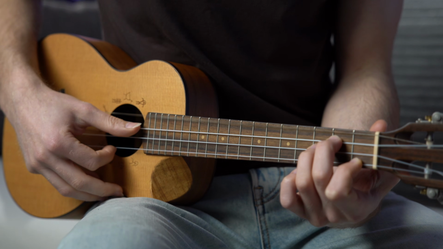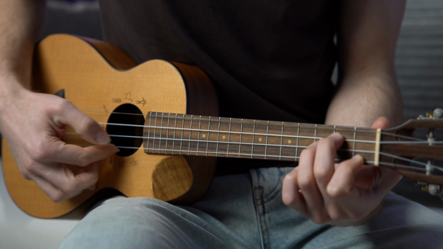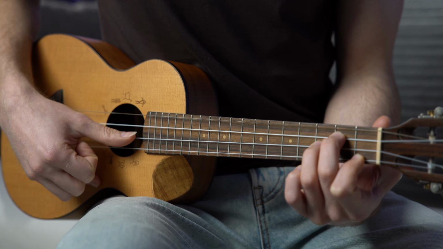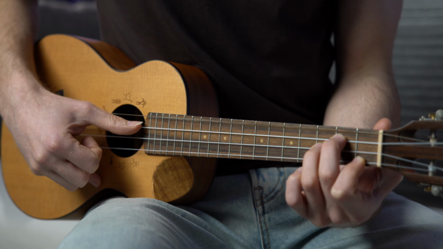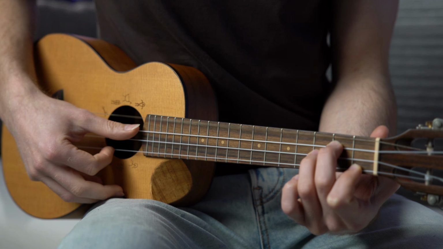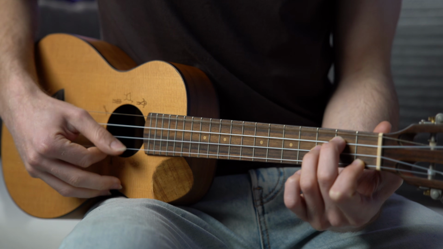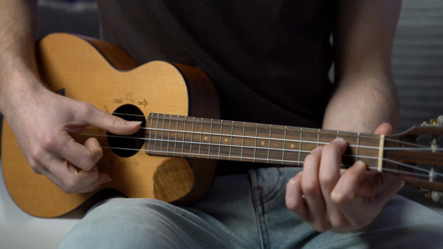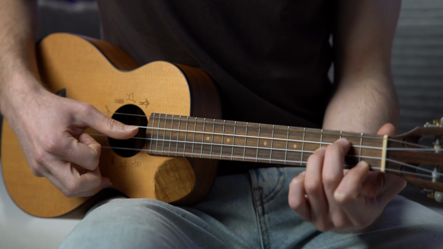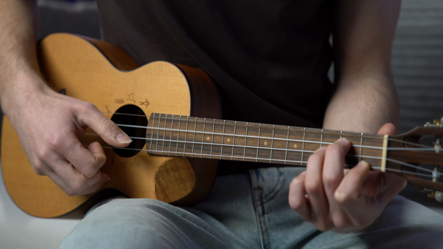In this case, I'm playing the 4th string, 3rd string, and 2nd string with the thumb. So it's thumb, thumb, thumb, then index on the 1st string, and then we'll go back playing the 2nd string with the thumb and the 3rd string with the thumb. This is a total of 6 notes. 1, 2, 3, 4, 5, 6.